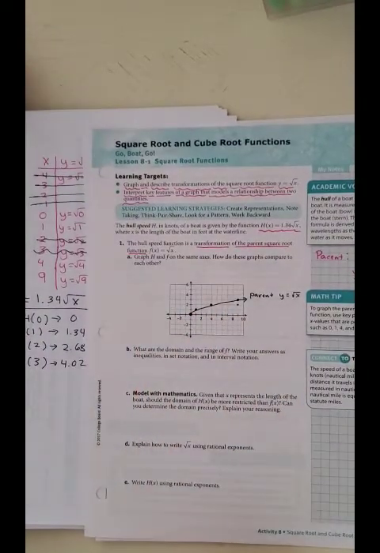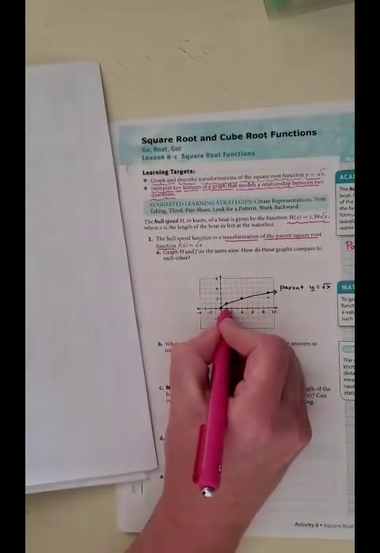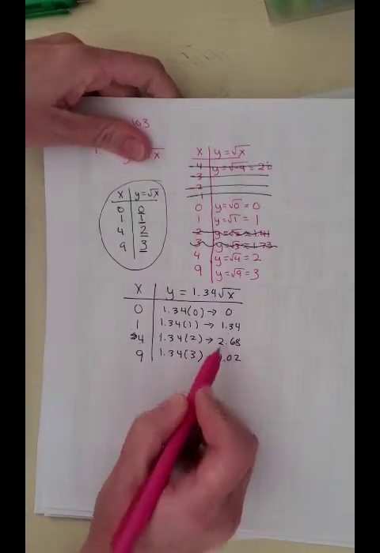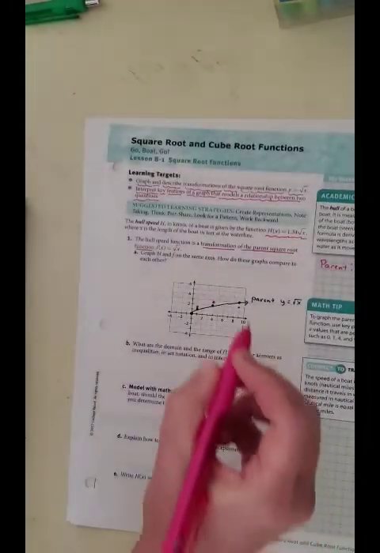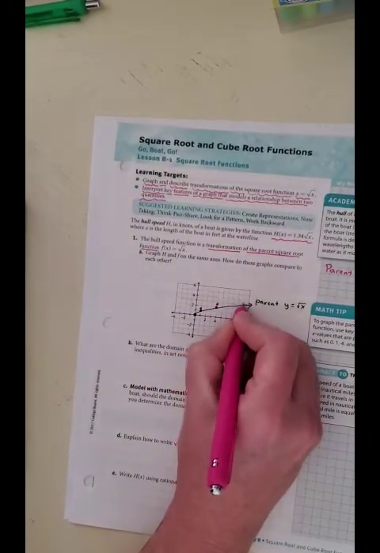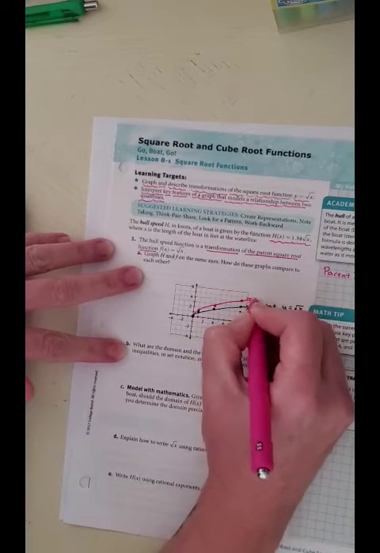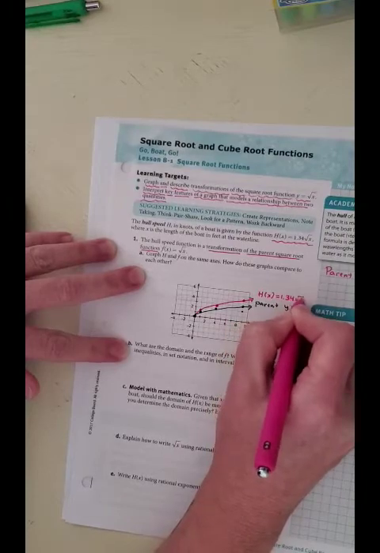So 0, 0 is the same. Then I have 1, comma, 1.34. So I'll graph 1, comma, 1.34 would just be about right there. And then I have 4, comma, 2.68. So 4 and 2.68 would be all about right there. And then 9 and 4.02. So 9, comma, 4.02. And this is my transformation. H of x equals 1.34 square root x.